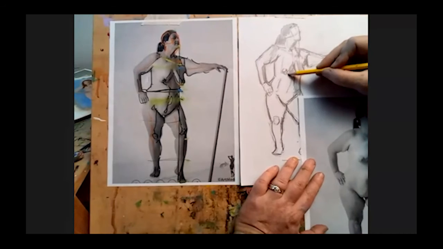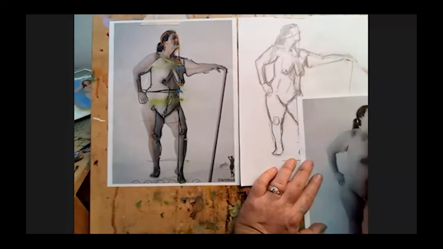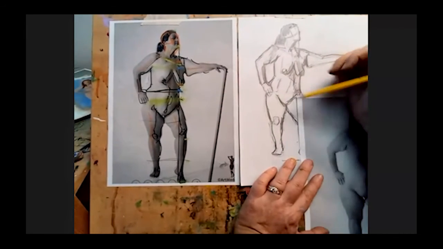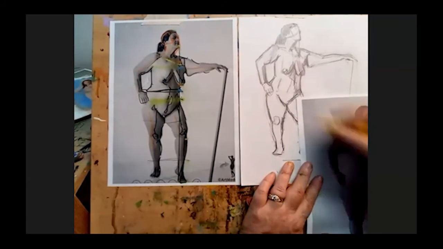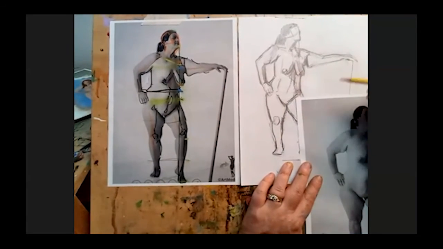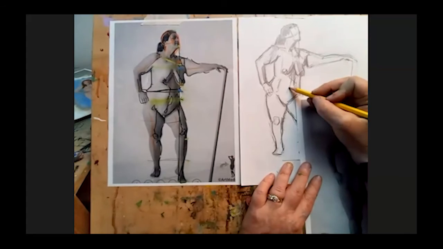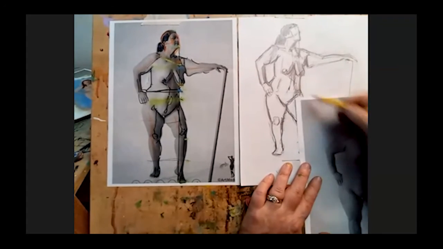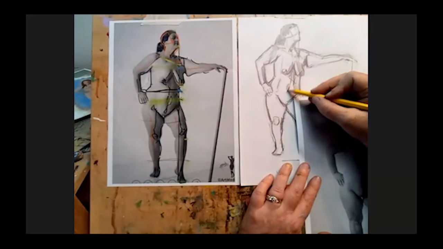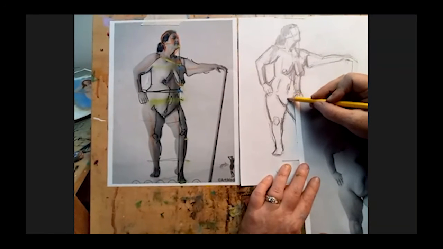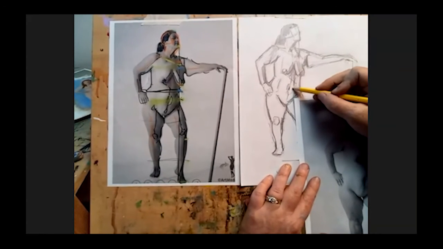You can start to see gradations in shading. When you get into this, you really get into it. Look at her belly button, there's little shade gradations.